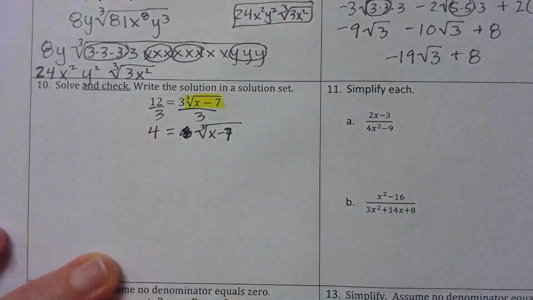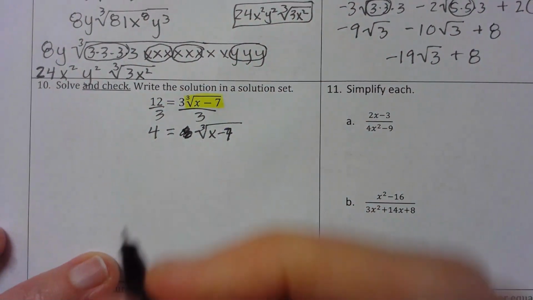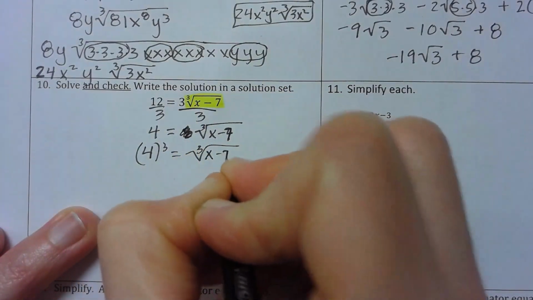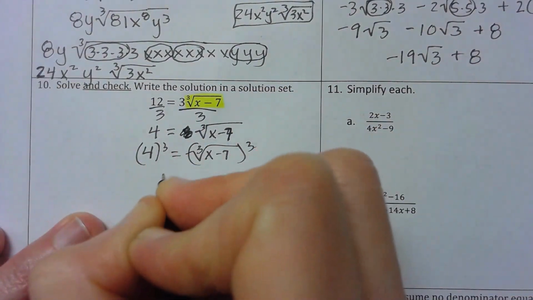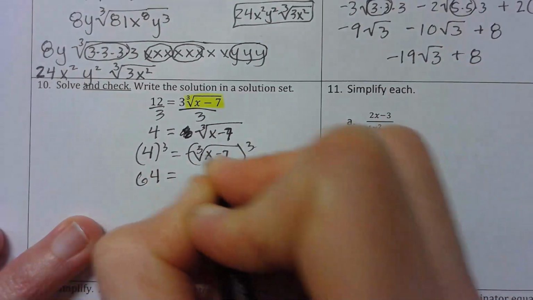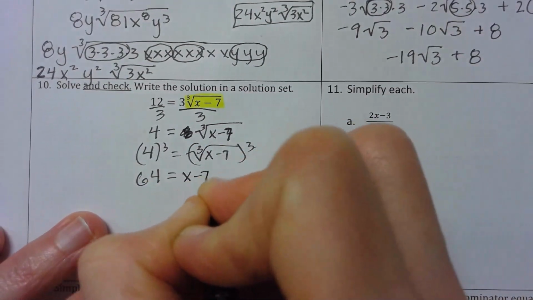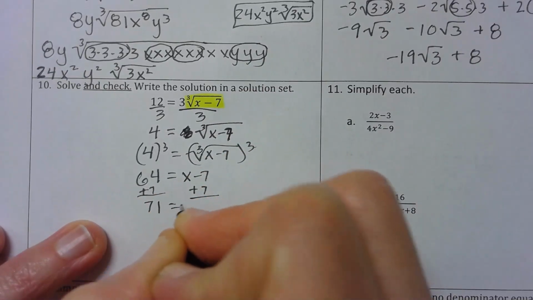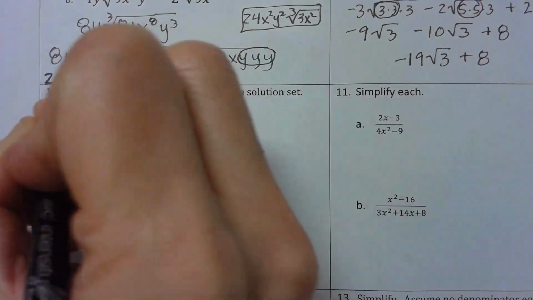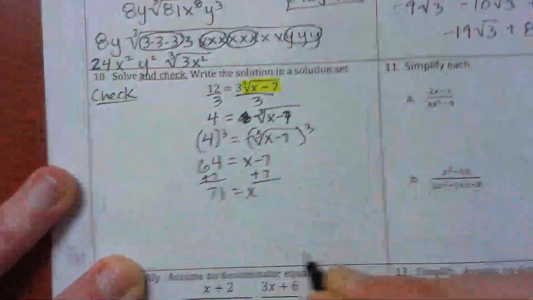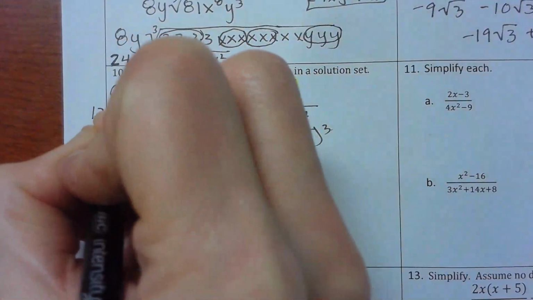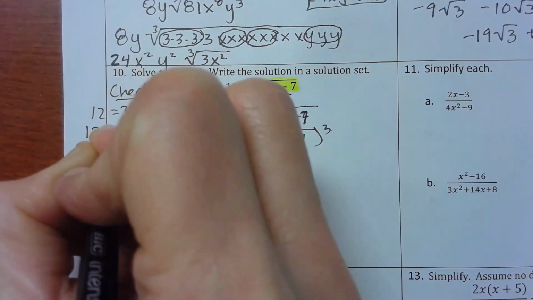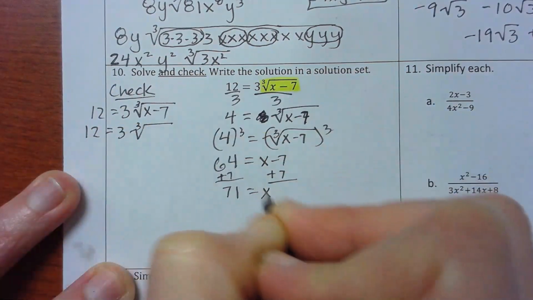Very ugly. Okay, now to undo the cube root, I have to cube both sides. Cube root of x minus 7, cubed. 4 cubed is 64. Cube root of x minus 7 cubed is x minus 7. Finish by adding 7 to both sides. And this will be 71 equals x. Okay, it says solve and check. So I'm going to come over here to check my work. I'll recopy the original equation. And then I will start by plugging in 71.